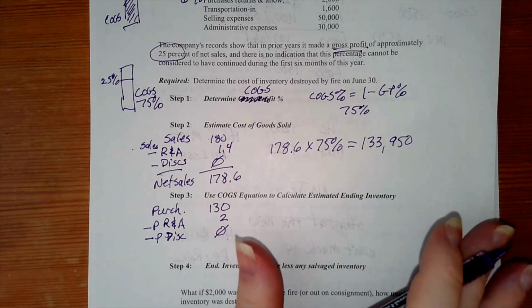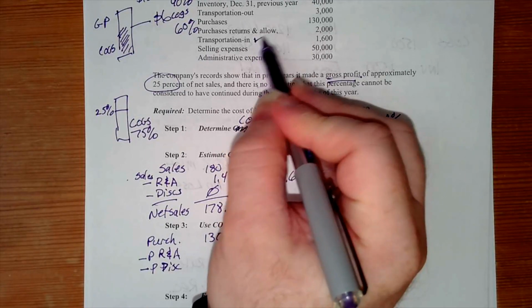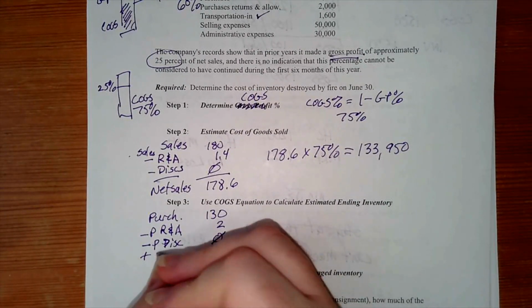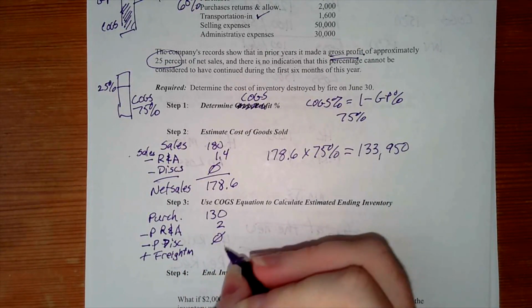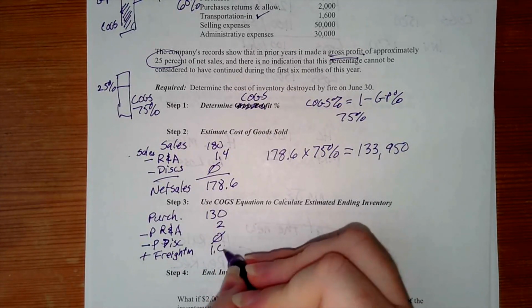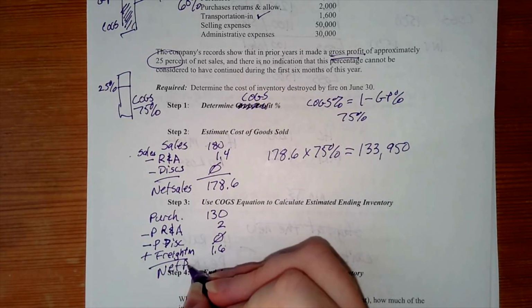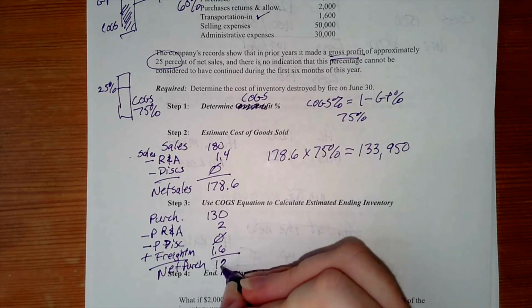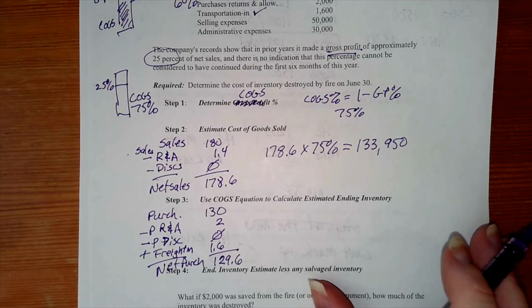And here's the thing you're probably going to forget time and time again. Remember, we add freight in. So add freight in. And that was 1.6. So this is net purchases. Total amount of 129.6. And now we can plug it into our COGS equation.